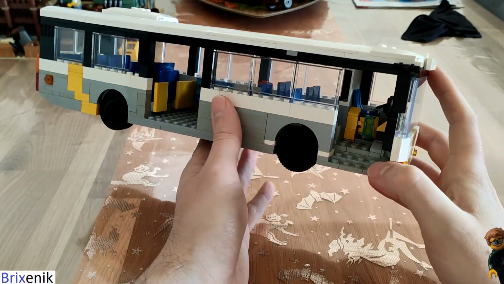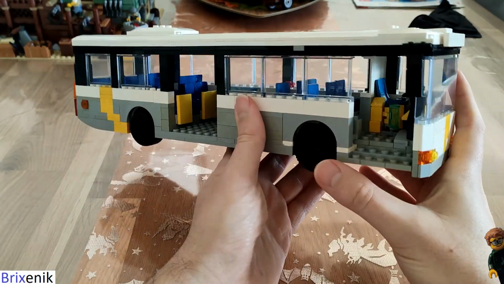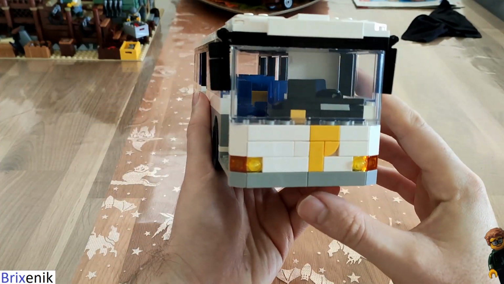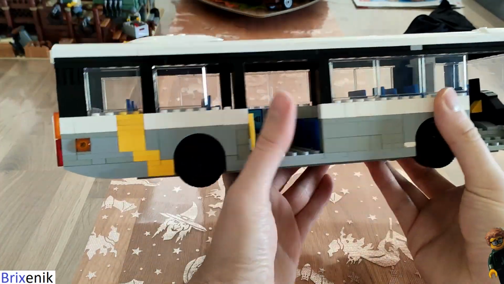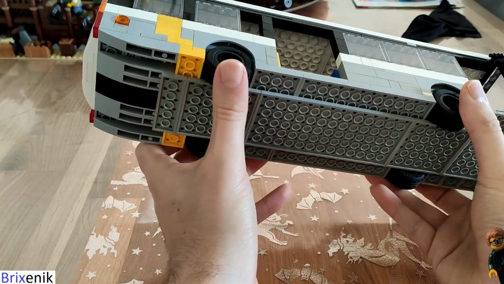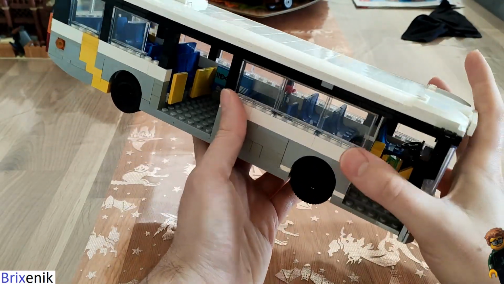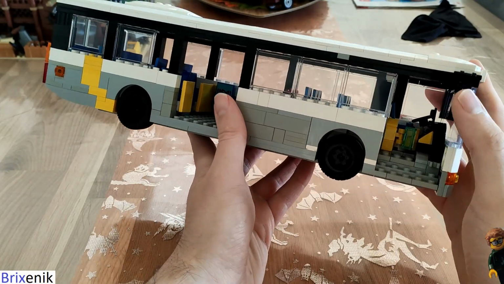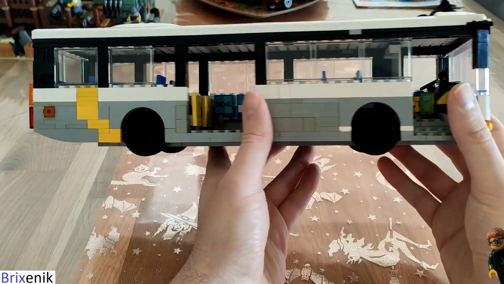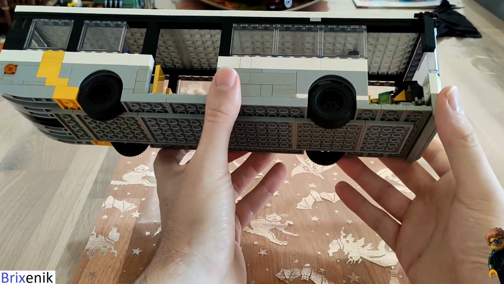So I wanted to make a bus that is wider because a bus is normally wider than a car. And the advantage of this is that I can have more seats in there for passengers. So that's why I made it 10 studs wide.